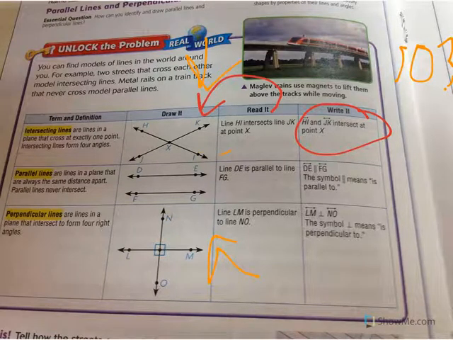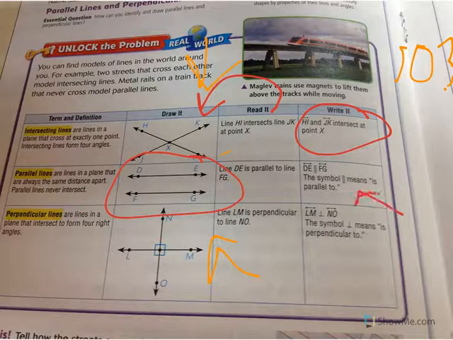Parallel lines are two lines, as you can see right here, that never ever cross. These are lines that go on forever and ever, no matter how far they go into eternity, they will never cross ever. This is how you read that, which is important, okay? They'll have those two up and down lines, and they're going to show you this on the homework and say, now write it like that.